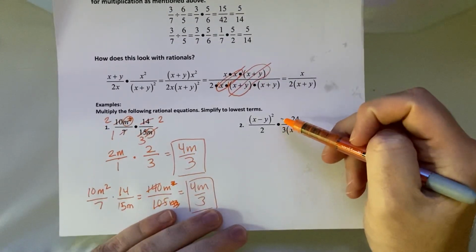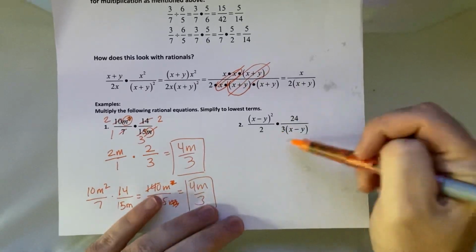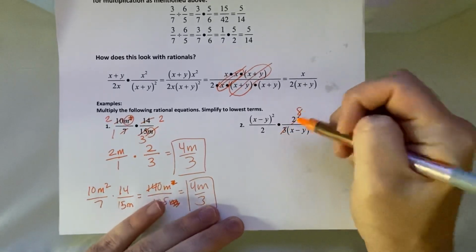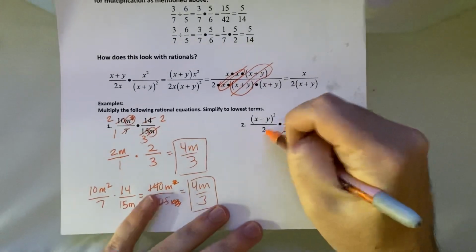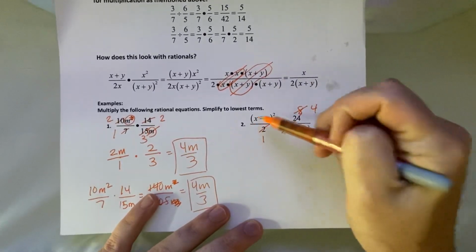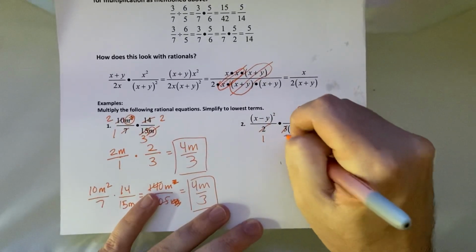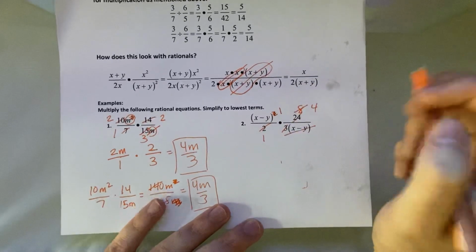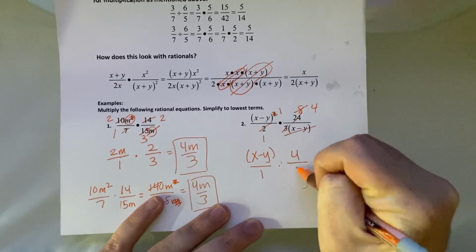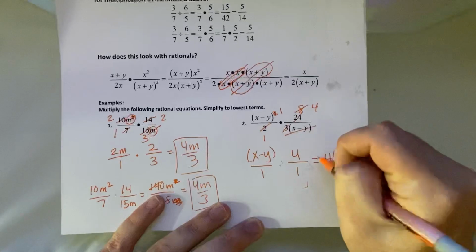Now, x minus y squared over 2 times 24 over 3 divided by x minus y. So first off, 24 over 3 in this side of the fraction can reduce to 8 over 1. Now, 8 divided by 2 is really 4 over 1. If we look here, this has 2 x minus y's. This has 1 x minus y. So we can cancel 1 and reduce this to a power of 1. So when we're done, we've got x minus y over 1 times 4 over 1, which we don't need the over 1s in this case. This is 4 times x minus y.